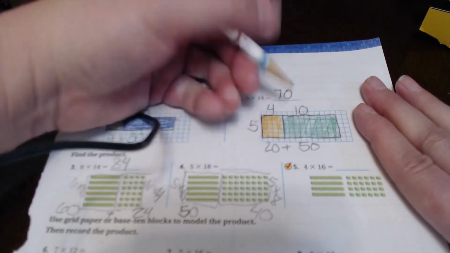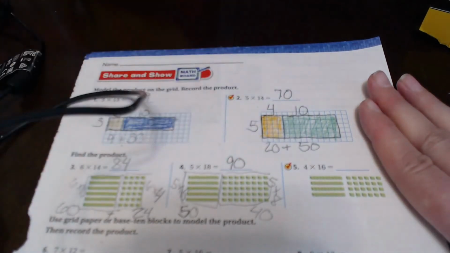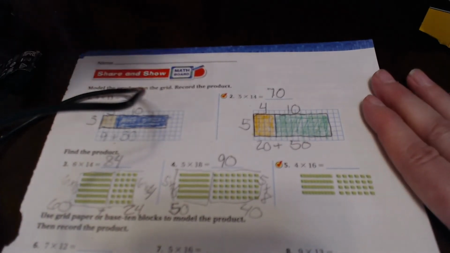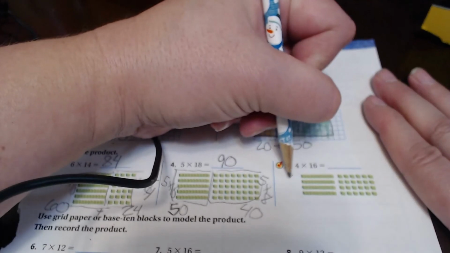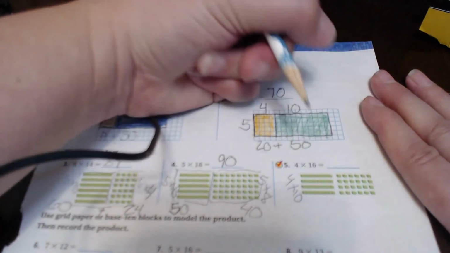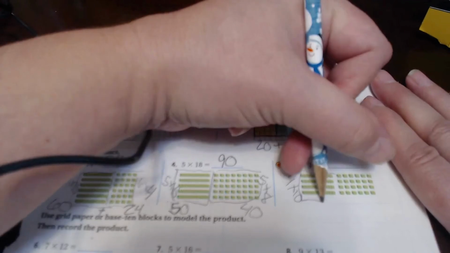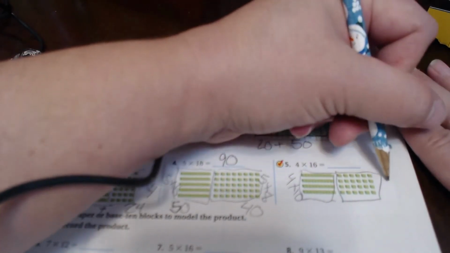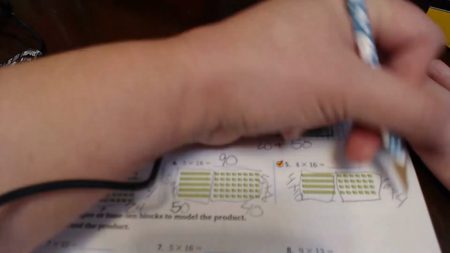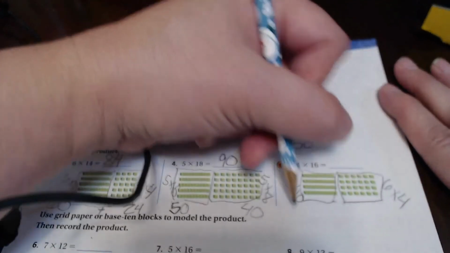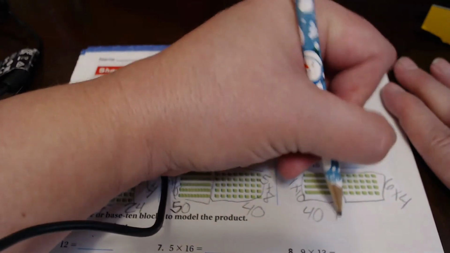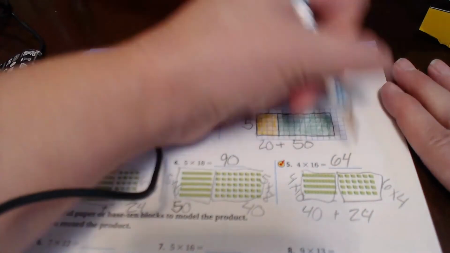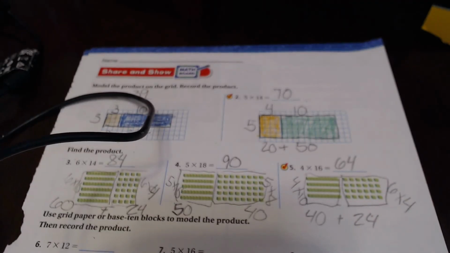Well, 50 plus 40 is 90. And then the last one, we have groups of 4, and we have 4 tens, and we have 6 ones. So we have 6 times 4 because it's in groups of 4, and 4 times 10. That's 40 plus 24 equals 64. Whew. How'd we do?